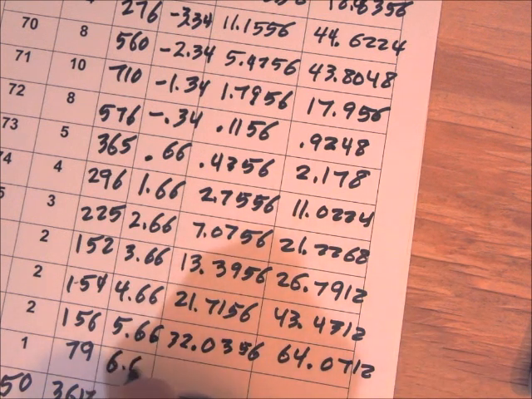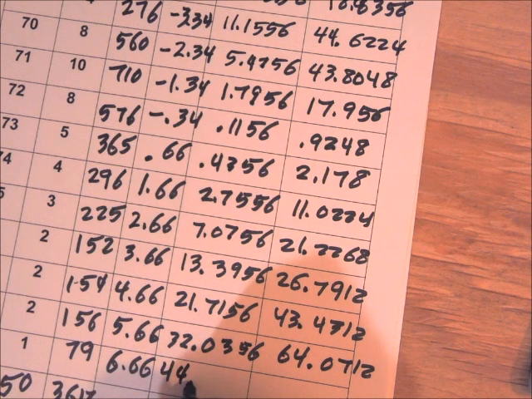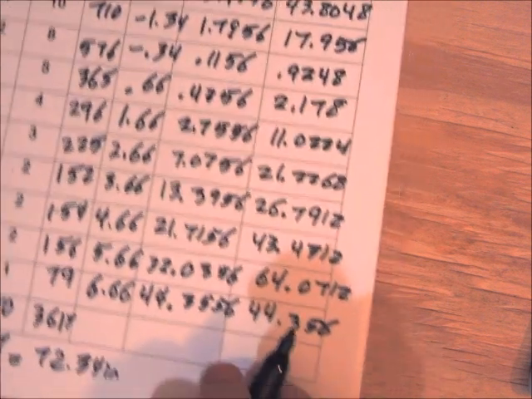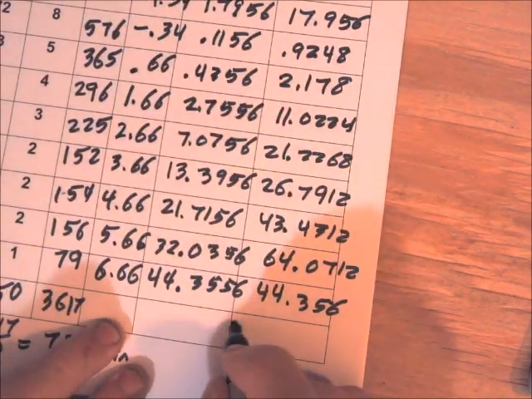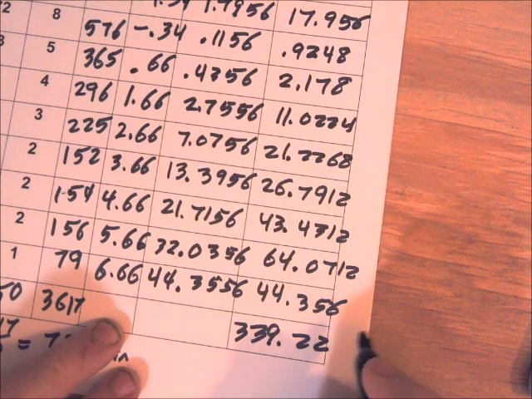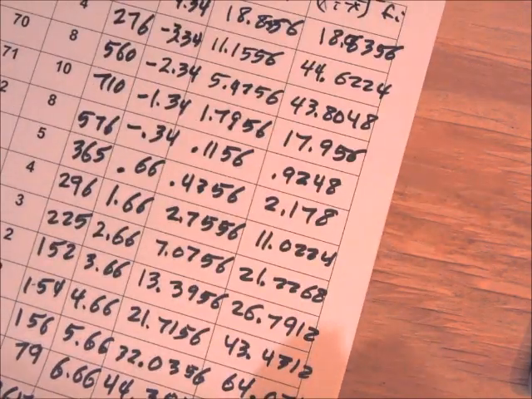The 6.66 squared, 44.3556 times 1 player, 44.356. The total of this last column is 339.22. Okay, so then we can use that to compute the variance.